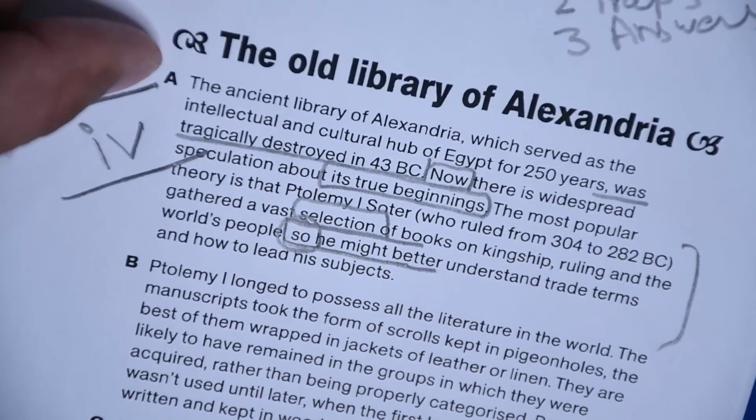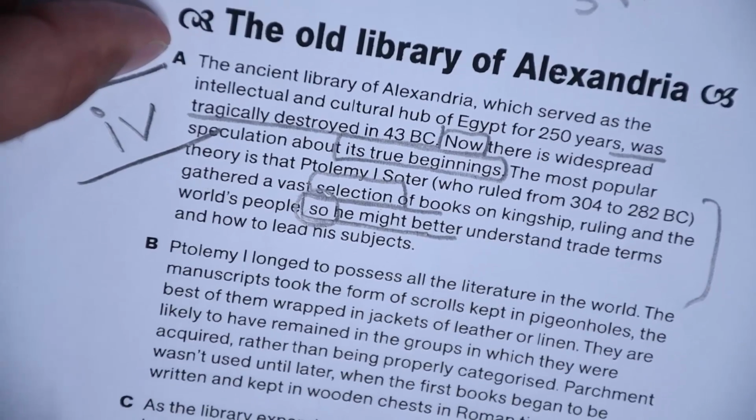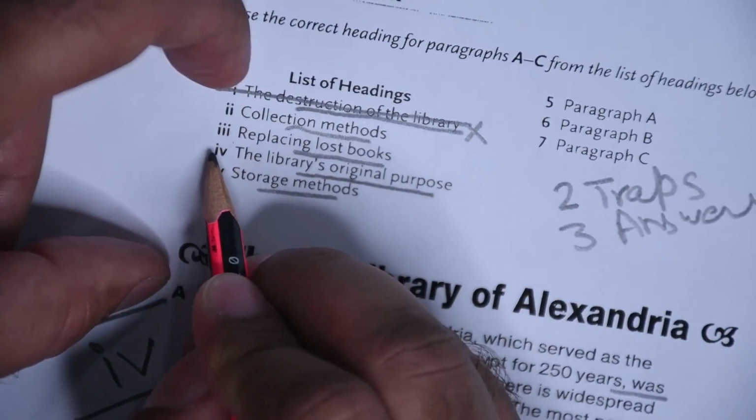Clear? Good. See that? We killed one trap. Now, B. And we know now we are left with, by the way, 4 is already taken.